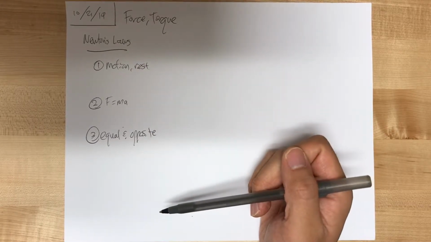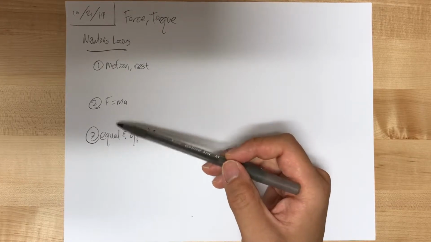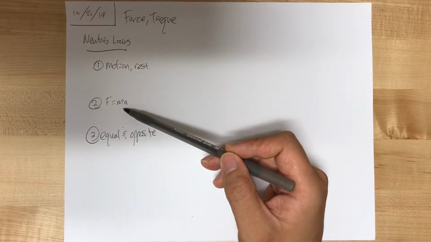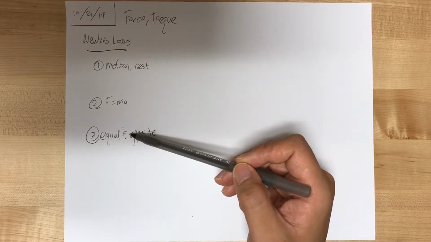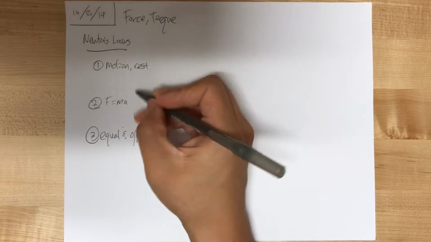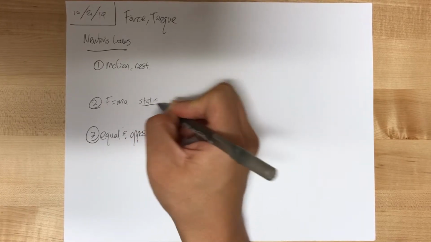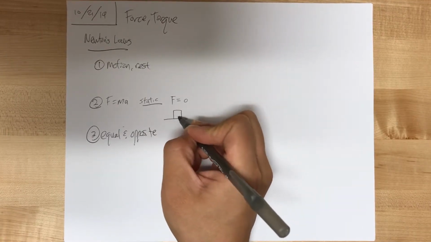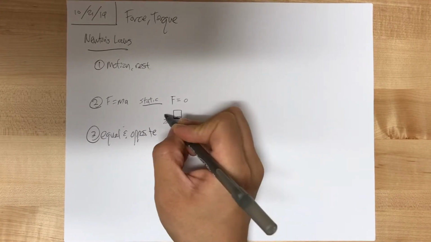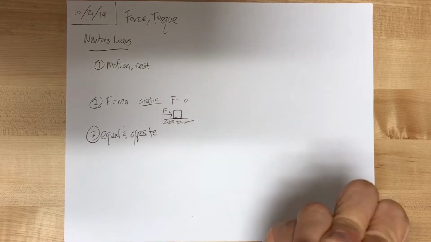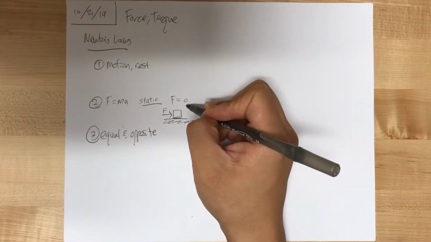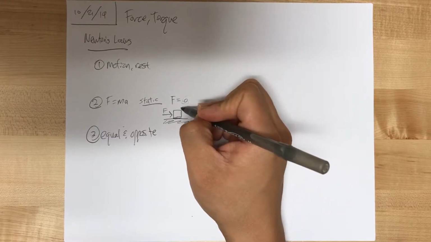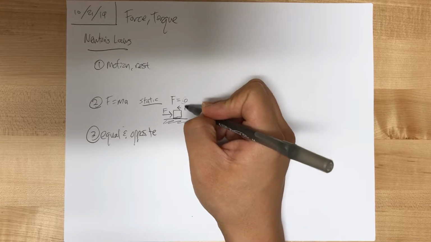The second law: the sum of the forces on the object is proportional to the object's mass and its acceleration. We often say in static analysis that you set the forces equal to 0. So if you have an object here and you apply a force this way, up until the point that it moves, it's not moving. I know that sounds funny, and that's because there is an opposing frictional force.